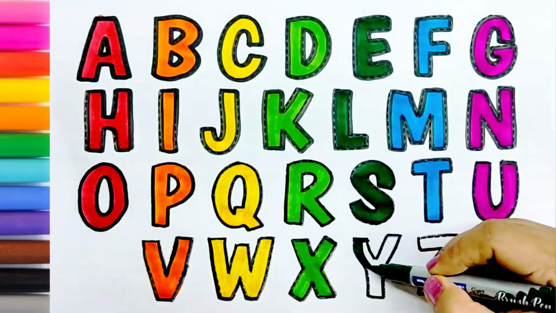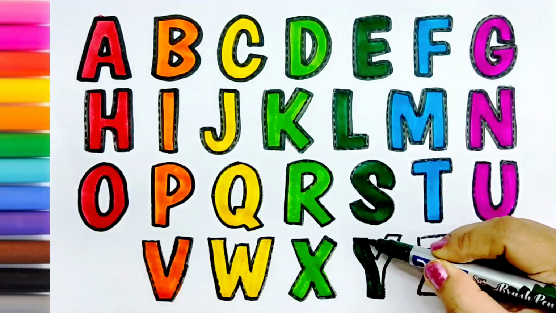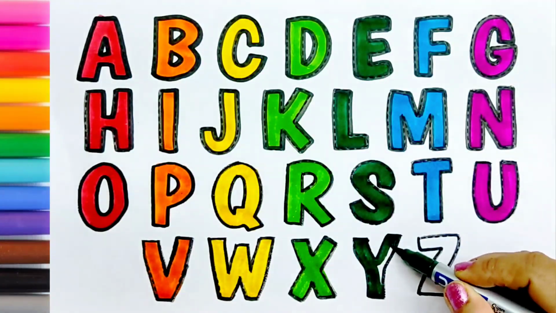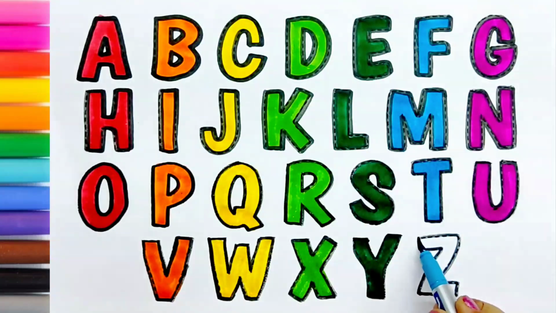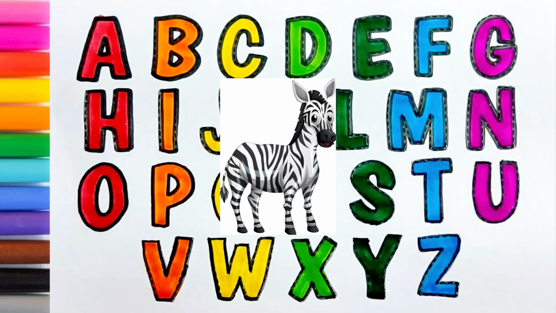Dark green color. Y for yellow color. Sky blue color. Z for zebra.